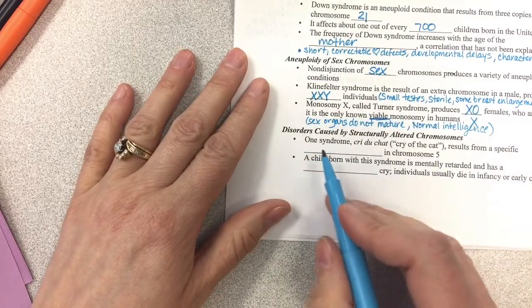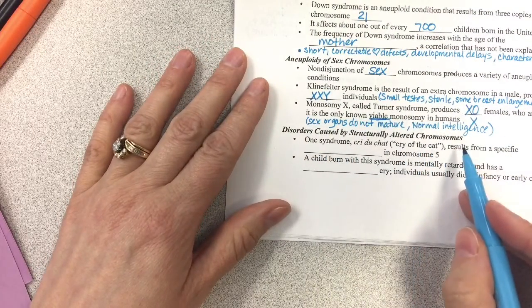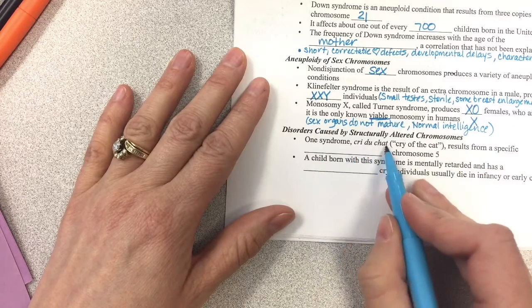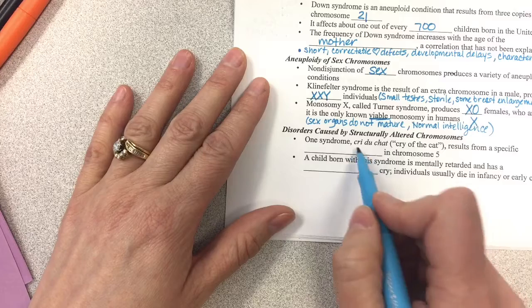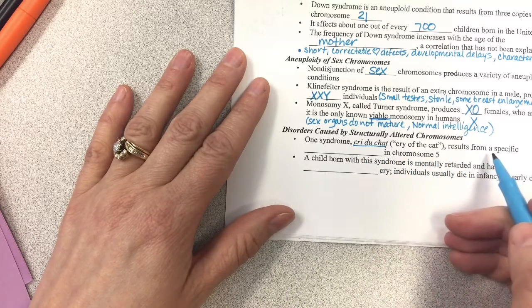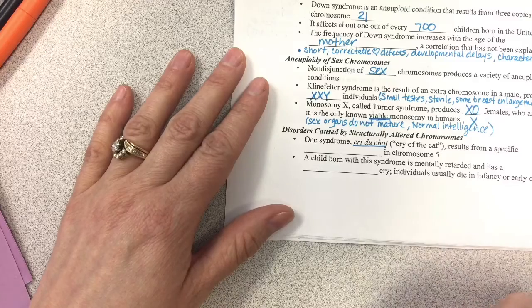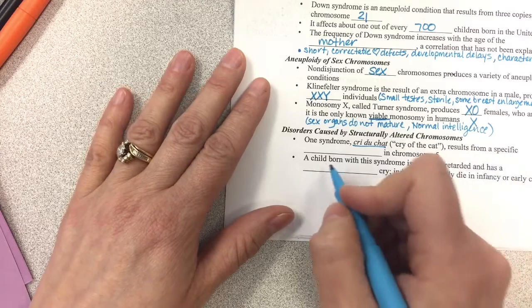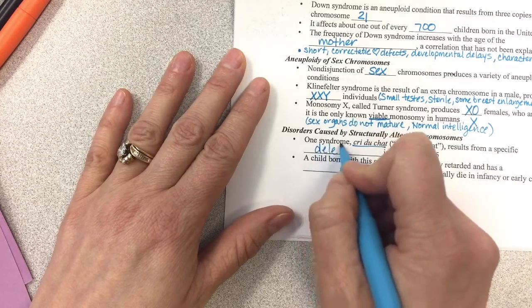Another one, disorders caused by structurally altered chromosomes. One syndrome, Cri-du-Chat. This is a French phrase. Cry literally means cry of the cat, because the babies that are born with this are said to have a cry that sounds like a cat cry. It results from a specific deletion in chromosome number 5.